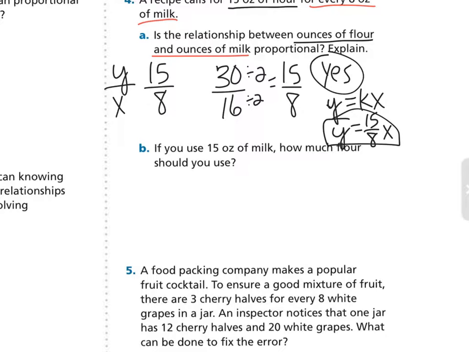Part B, if you use 15 ounces of milk, how much flour should you use? So 15 ounces of milk. Now understand what we did up here. That ended up being 16 ounces of milk. So it's not exactly an even amount for us just to add on something.